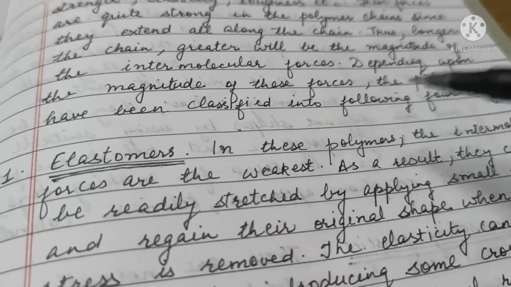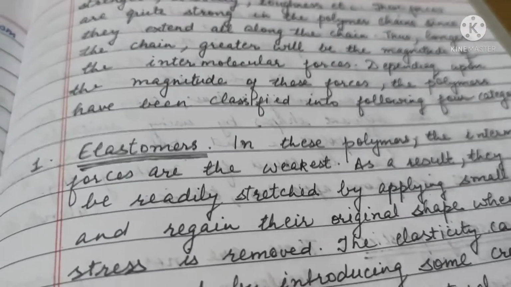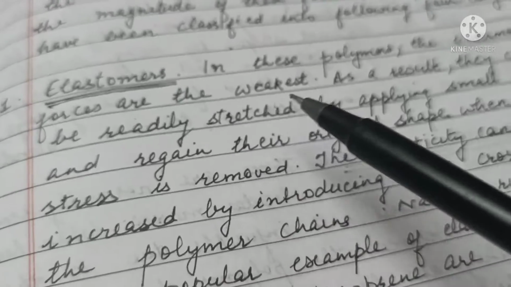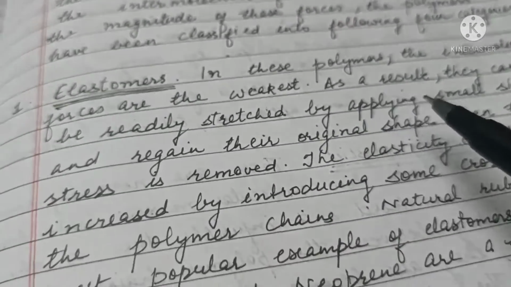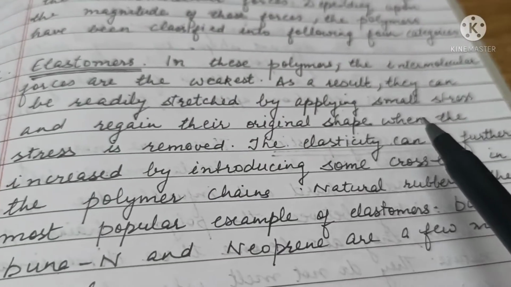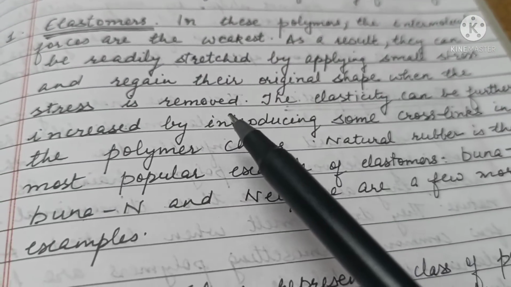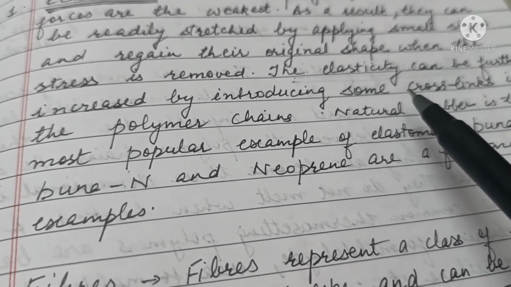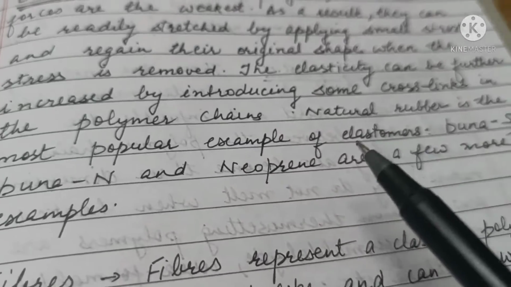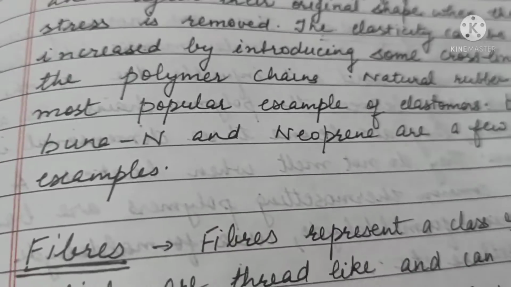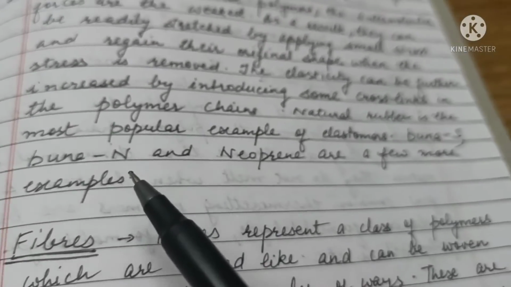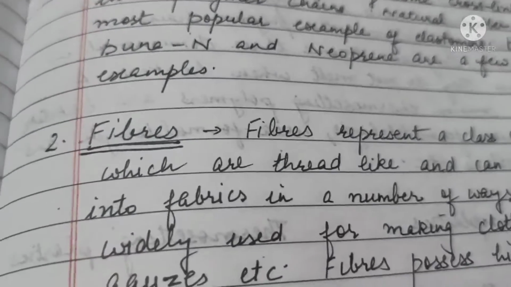Depending upon the magnitude of these forces, polymers can be classified. First, elastomers. In these polymers, the intermolecular forces are weakest. As a result, they can be readily stretched by applying small stress and regain their original shape when the stress is removed. The elasticity can be further increased by introducing some cross links in the polymer chains. Natural rubber is the most popular example of an elastomer. Other examples are Buna S, Buna N and neoprene.